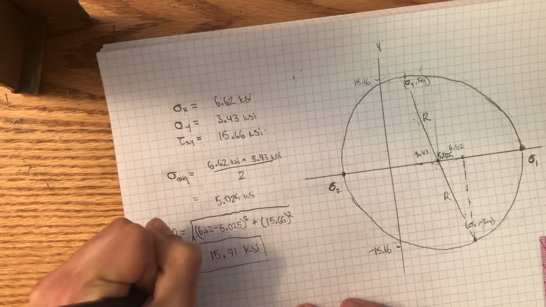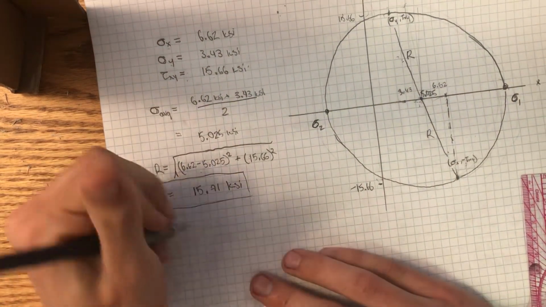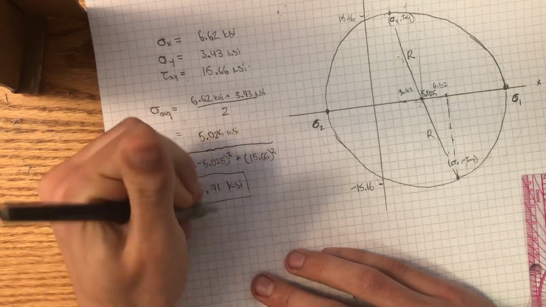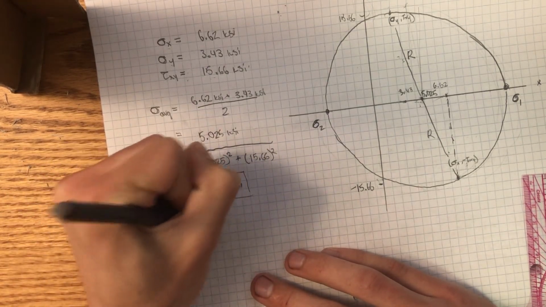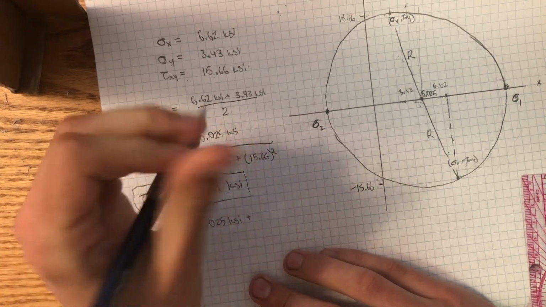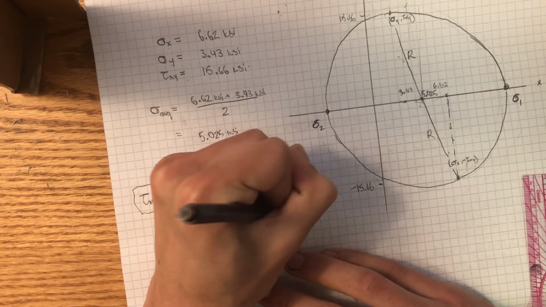So sigma 1, we will be finding just by adding our radius to our center point. So 5.025 KSI plus 15.71 KSI.